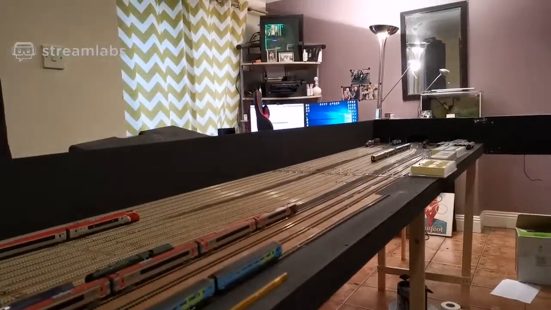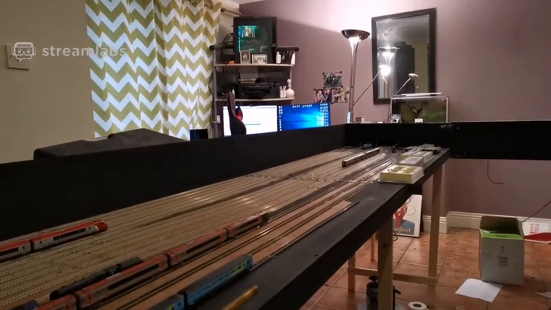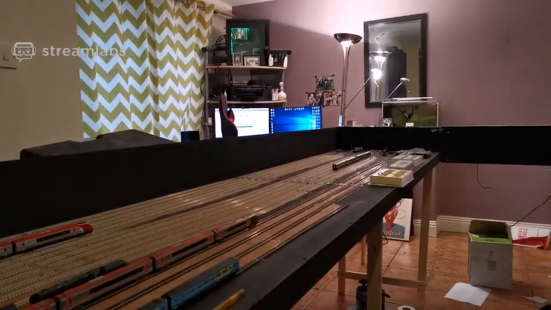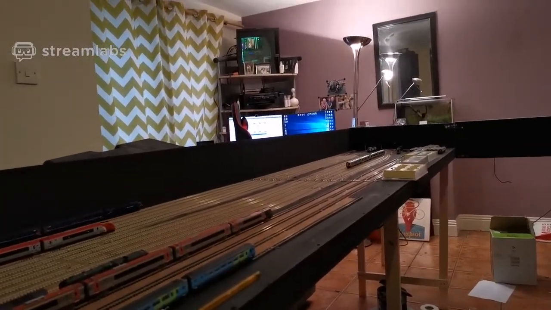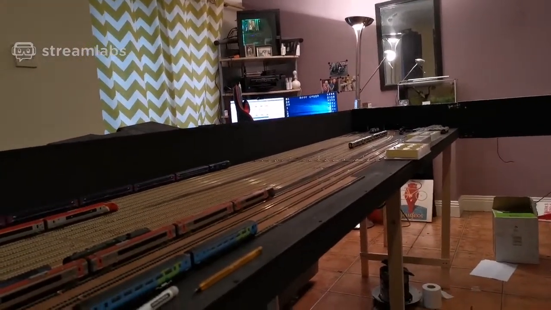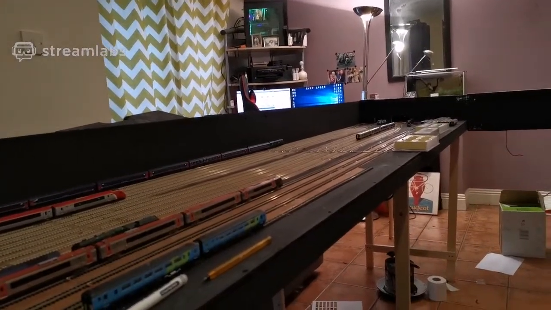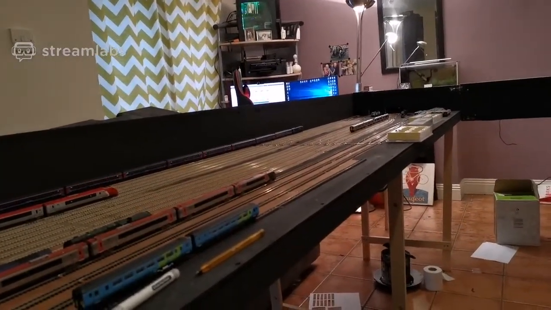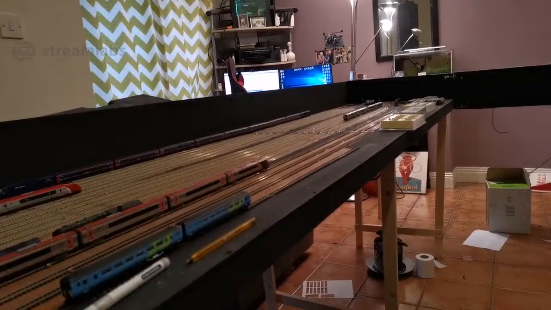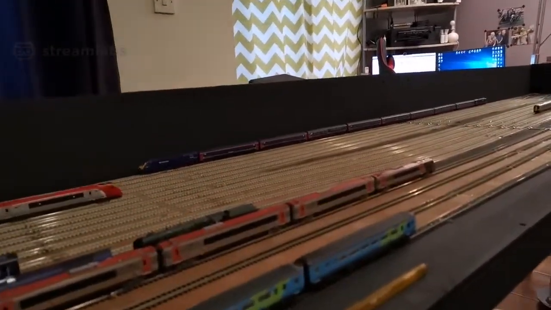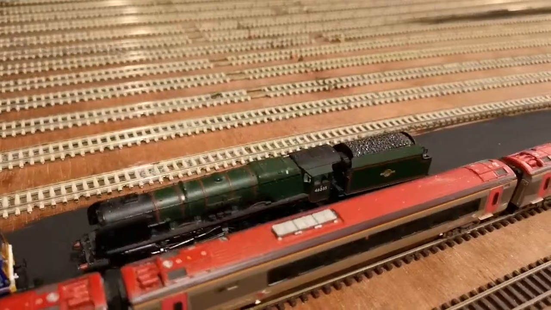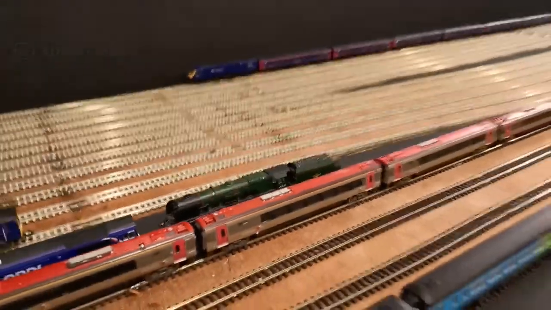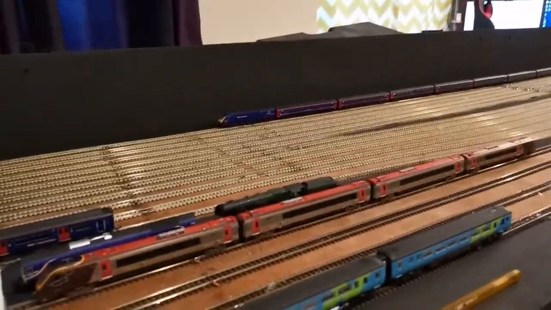That 350 I got from the International N-gauge show last year for £80, so that works out £20 per carriage with a motor car. That was a bargain. I think the City of Birmingham, the steamer, was 95, DCC fitted, which wasn't bad.